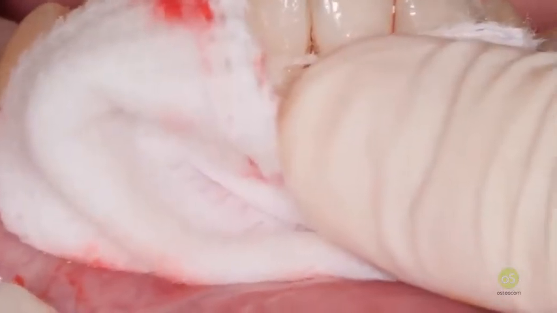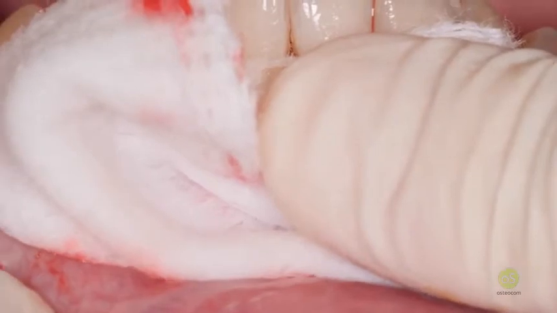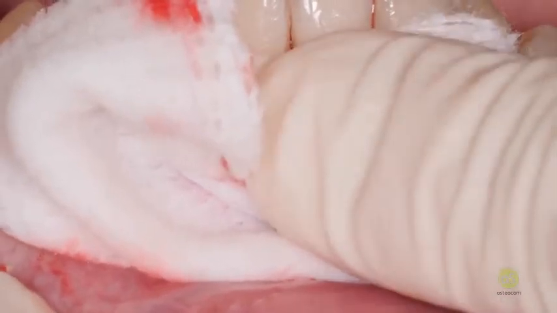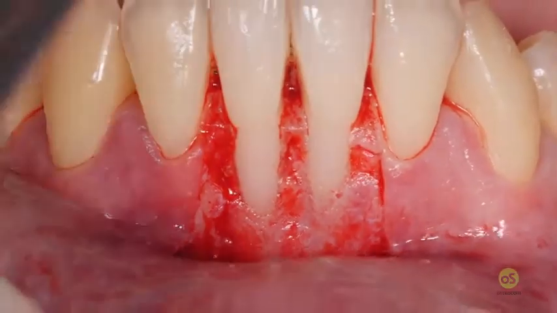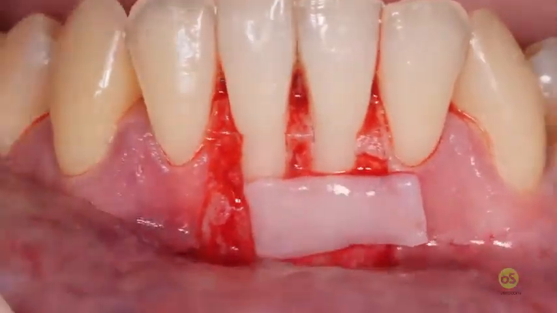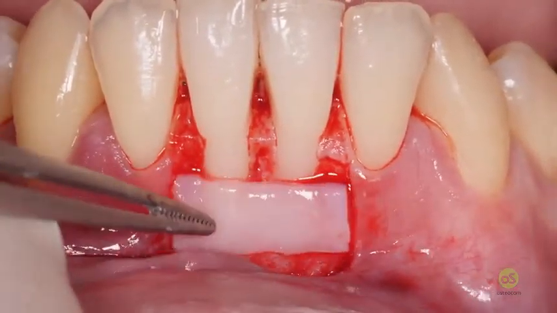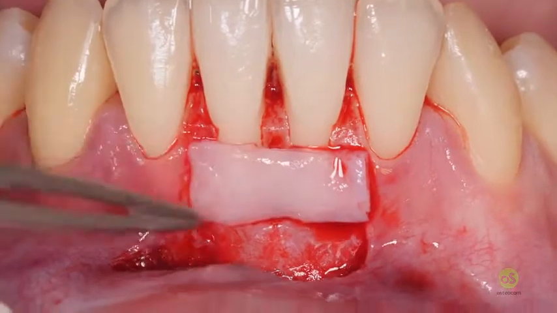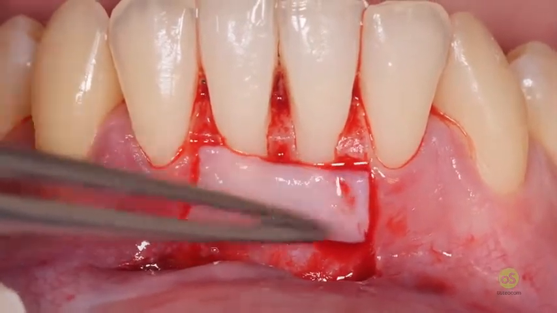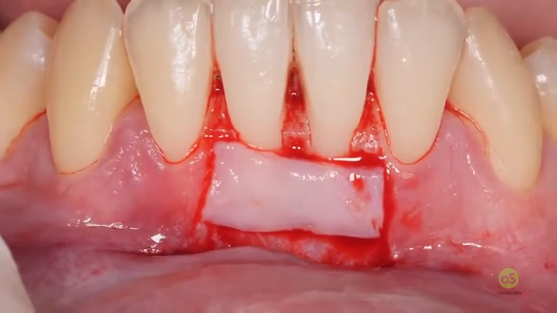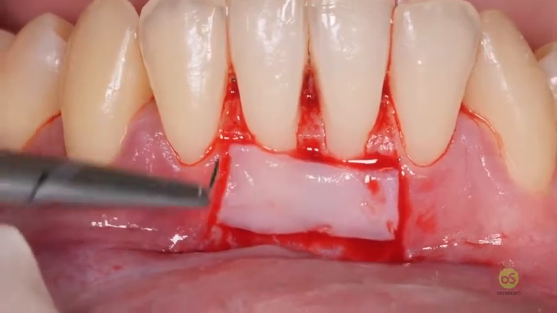Now we take the same suture material we have used before, the 7 millimeter long needle. And you see that the apical corner dimension of the graft is equal to the vestibulum depth.